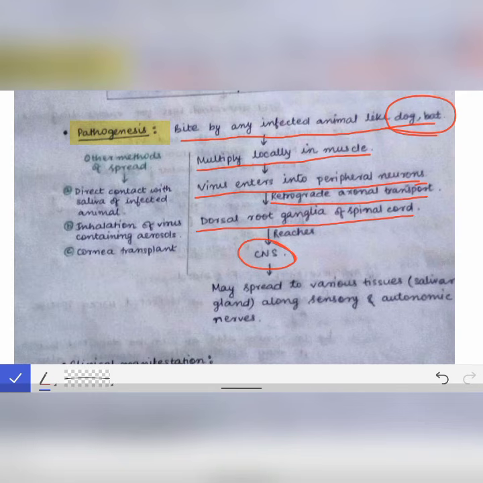And thereby the manifestations of the rabies virus infection occur. From the CNS they may also spread to other organs like the salivary glands, along the sensory and autonomic nerves. They may spread from the brain to other organs like the salivary glands through sensory and autonomic nerves. That's why the saliva is also infective.